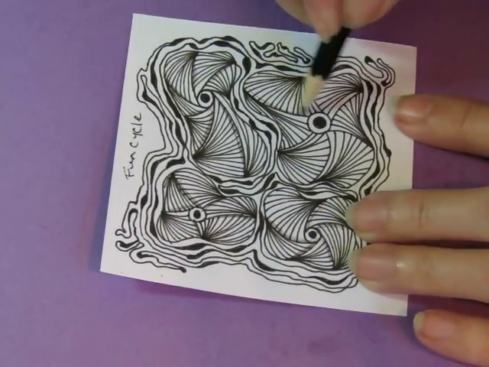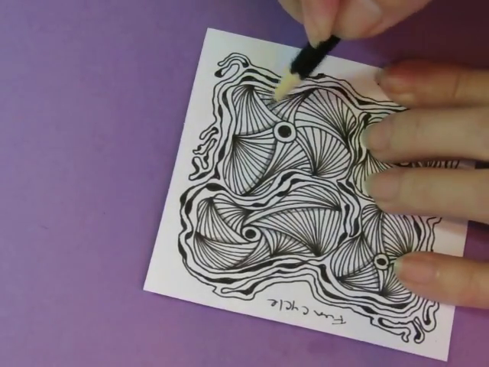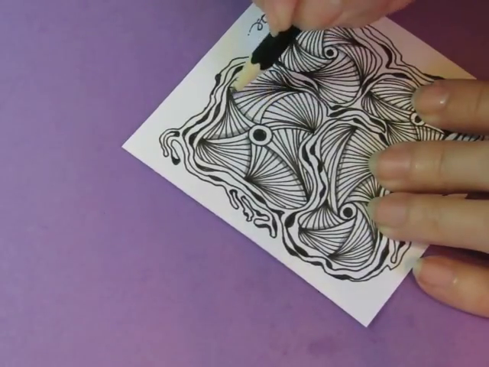But we're just going to emphasize these arms with some shading.